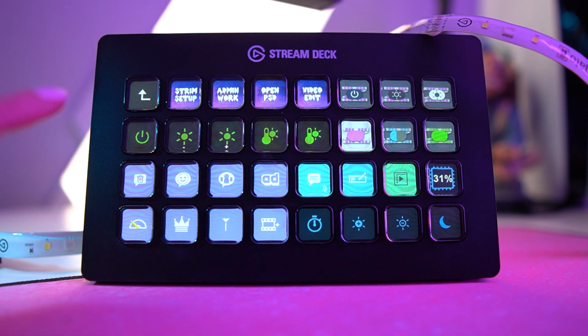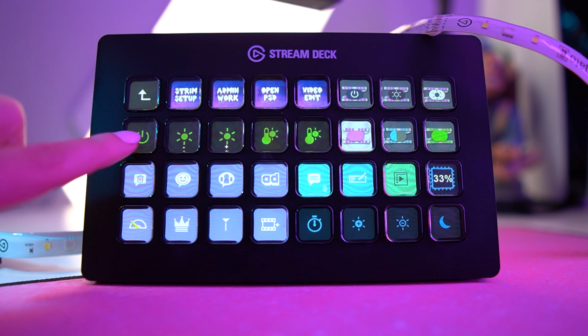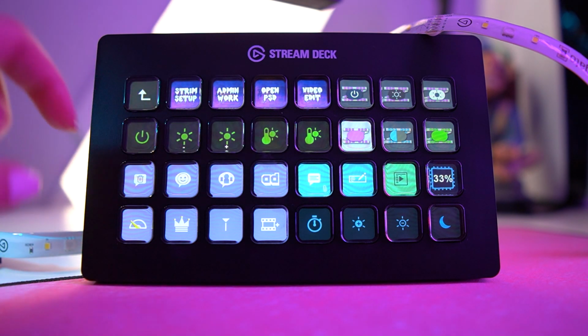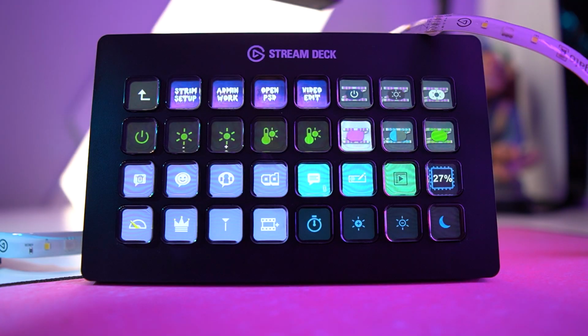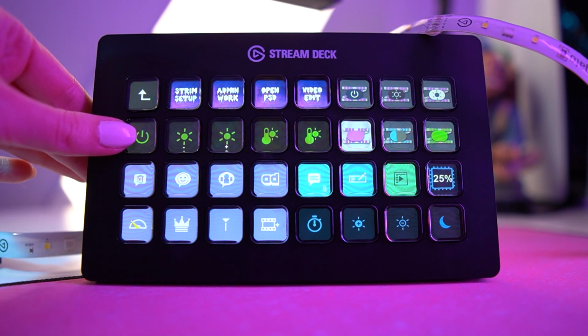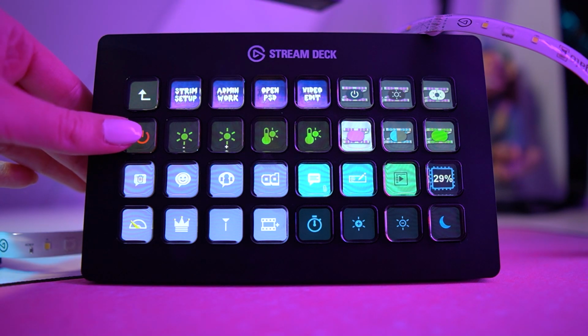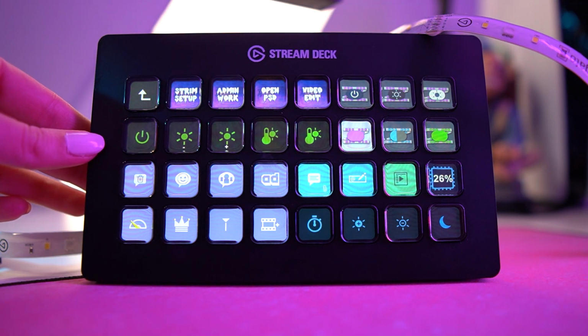We're gonna stay over here on the left. These green ones control my Nanoleaf panels, which you can see just here behind the Stream Deck, and also here and in the back. So the first button is pretty self-explanatory. It's just the on-off switch. Can turn it on. We have brightness down and brightness up.